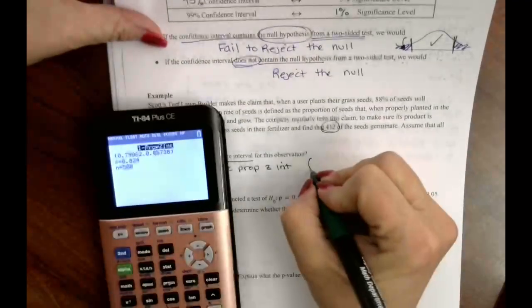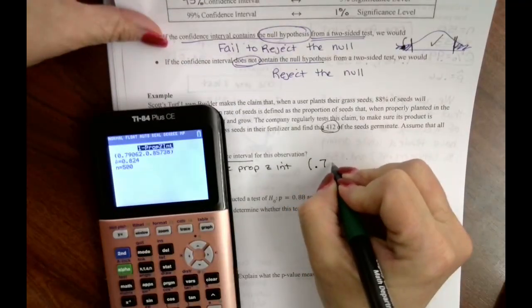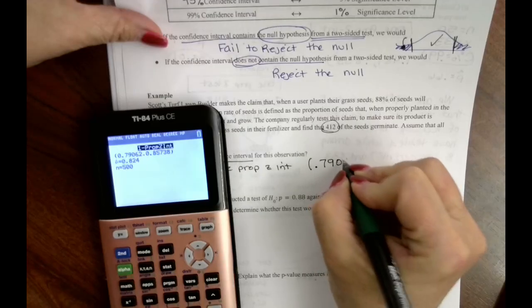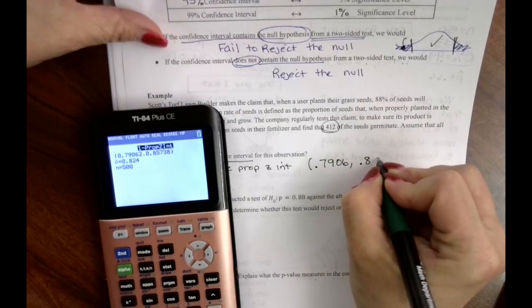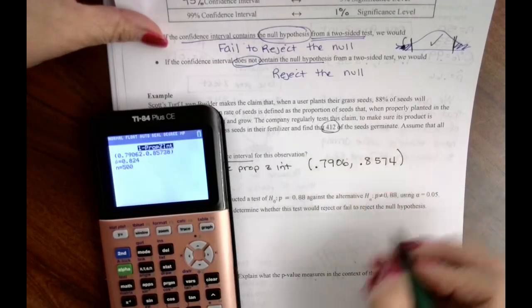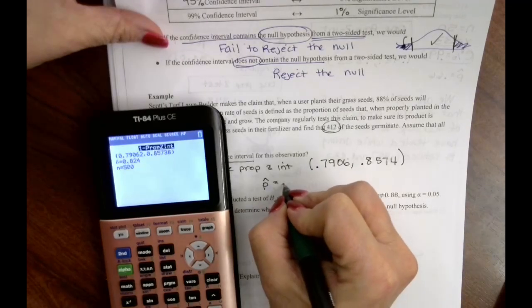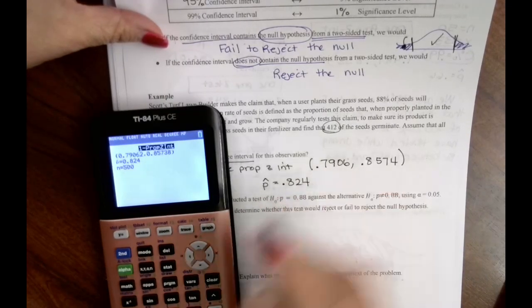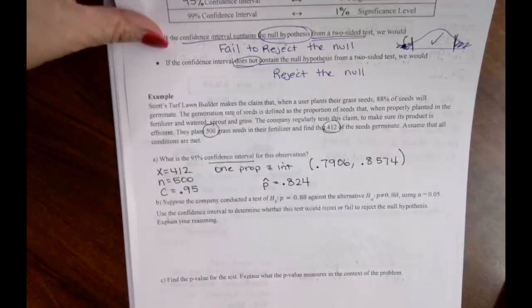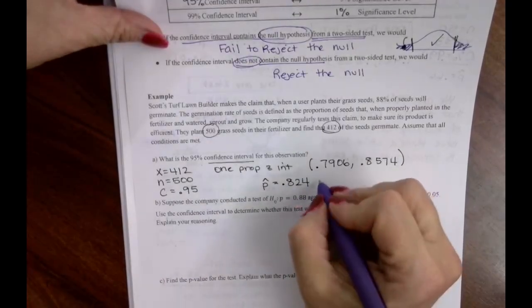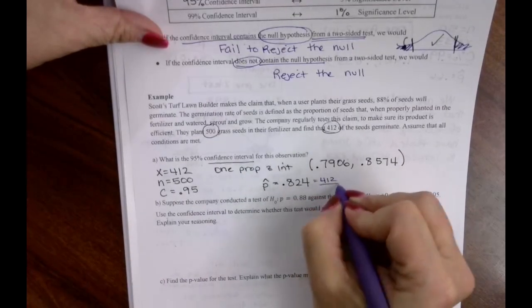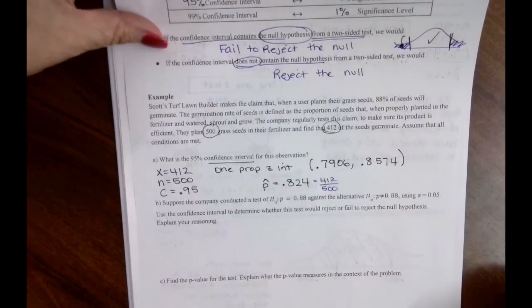So this gives me an interval of 0.7906 to 0.8574. And I'm just going to write this down. I don't know if I'm going to need it later, but this gives me my p-hat of 0.824. And remember, your p-hat is going to come from this value of 412 divided by 500.